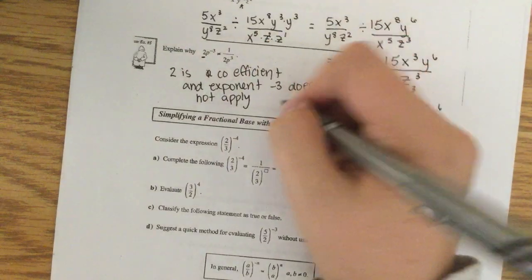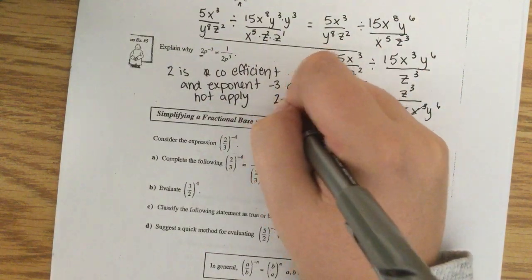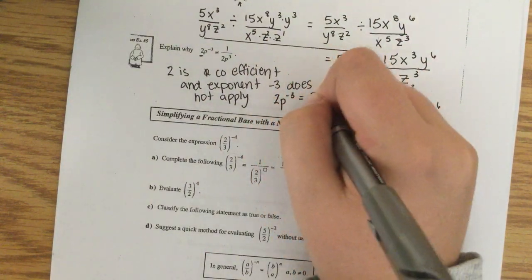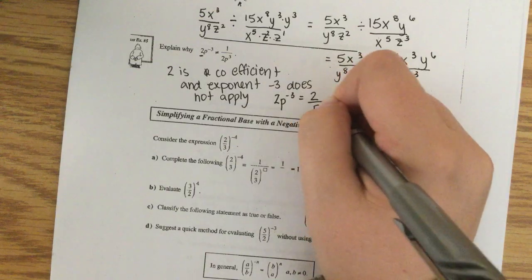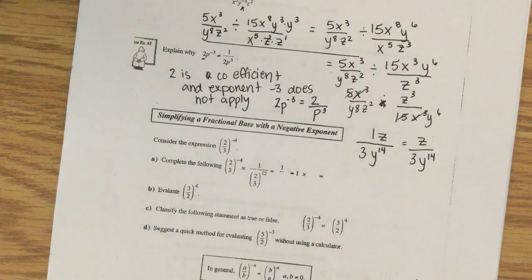The correct answer would be to say 2p to the negative 3, leave the 2, feel free to move the p to the negative 3 down to the denominator, write it with positive exponent 3, and so it would equal 2 over p cubed and not 1 over 2p cubed.